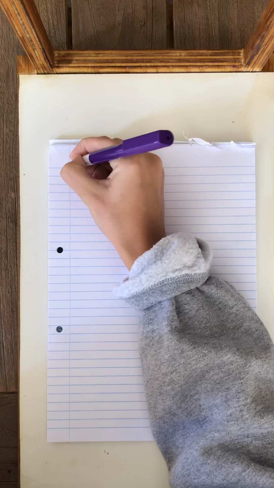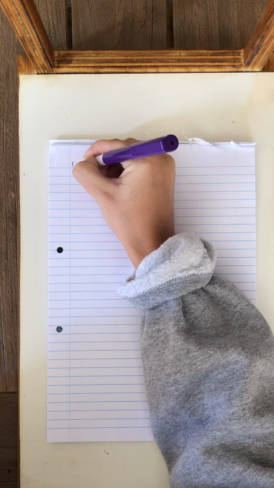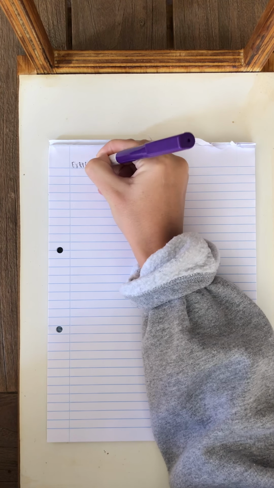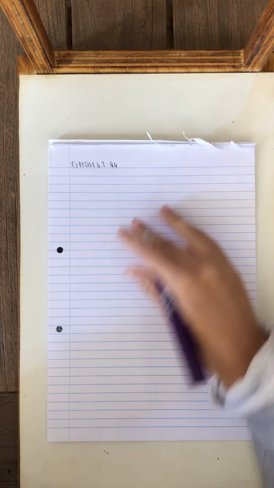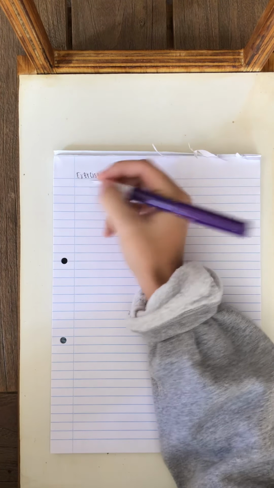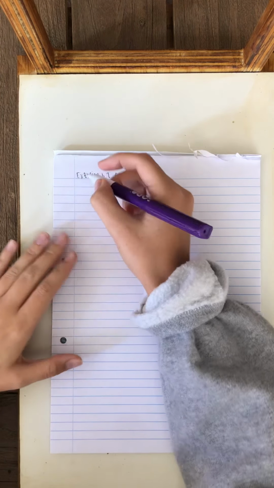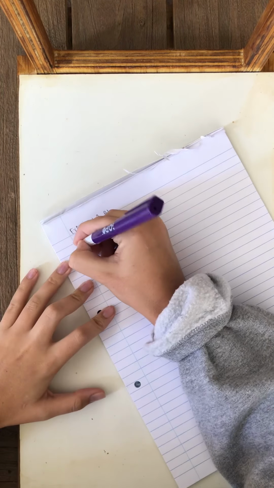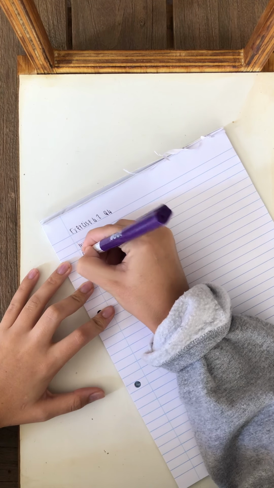Okay, hello grade 8. I'm going to do question 4 of exercise 4.2, because this was a question that most of you struggled with. So the question said that you needed to complete the table, and this table looked like this. I'm just doing a rough.